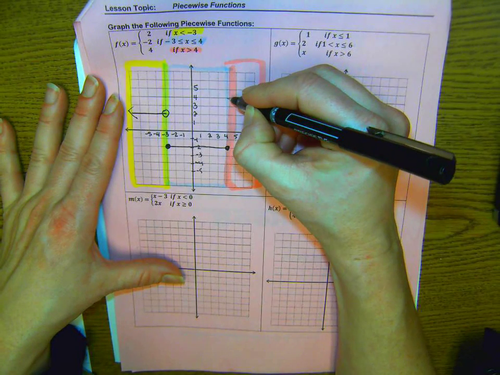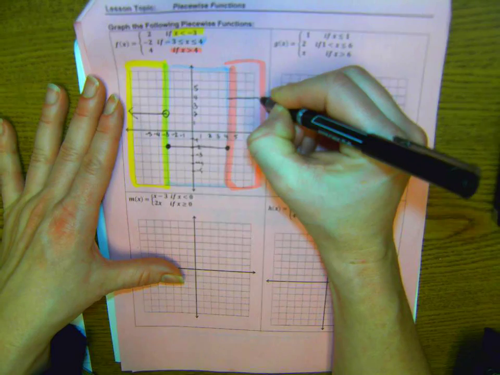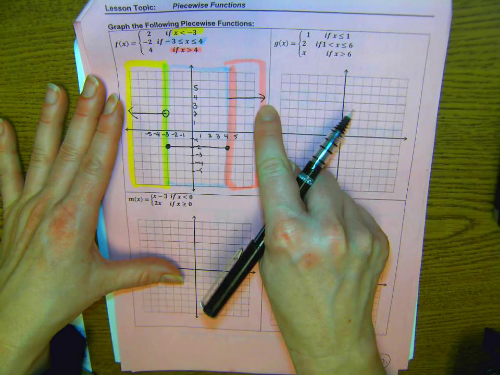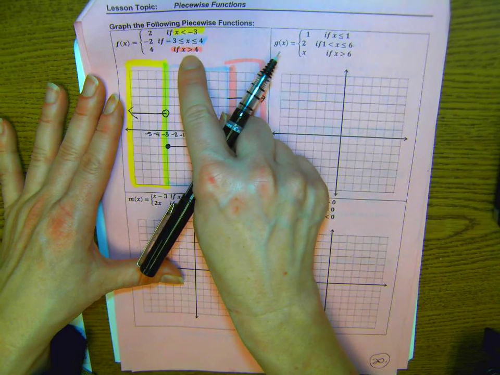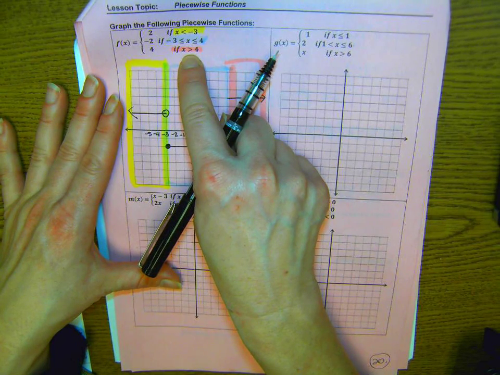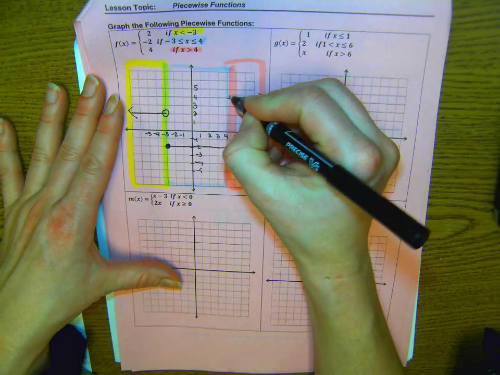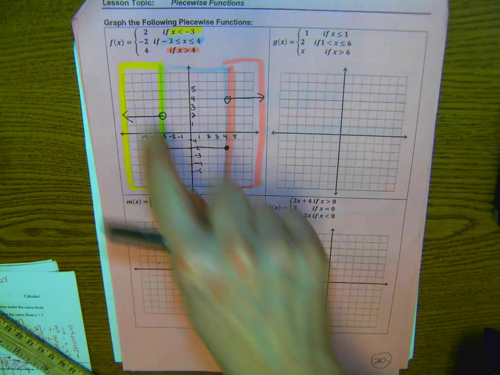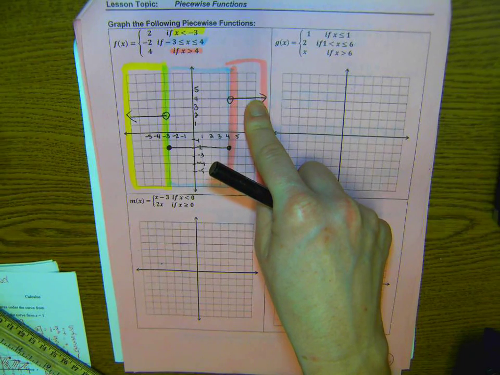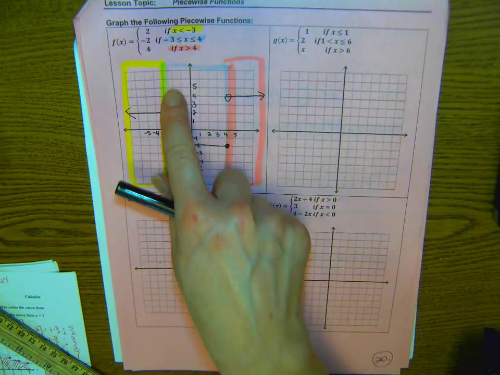So actually, even though I have to show that it goes forever. Okay, so I draw an arrow. And what kind of circle am I going to put on the endpoint? Open. Do you see the 3 pieces of the graph? Okay. So 3 pieces correspond with the 3 pieces.